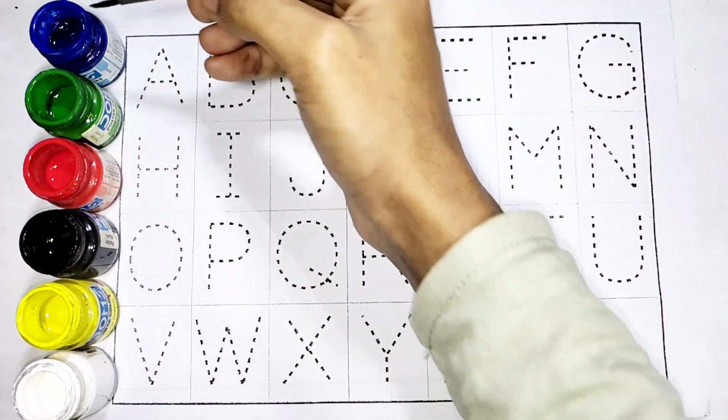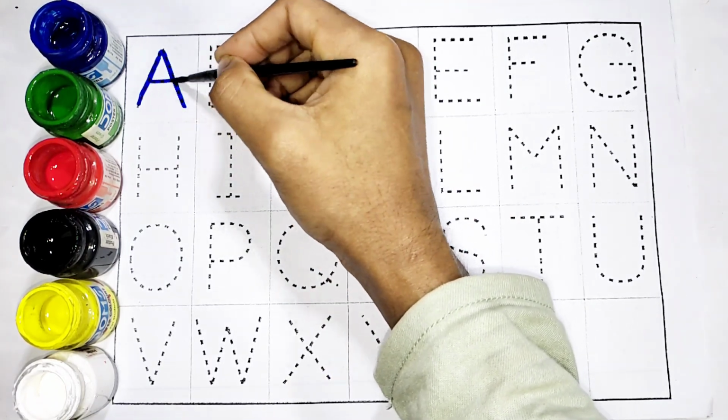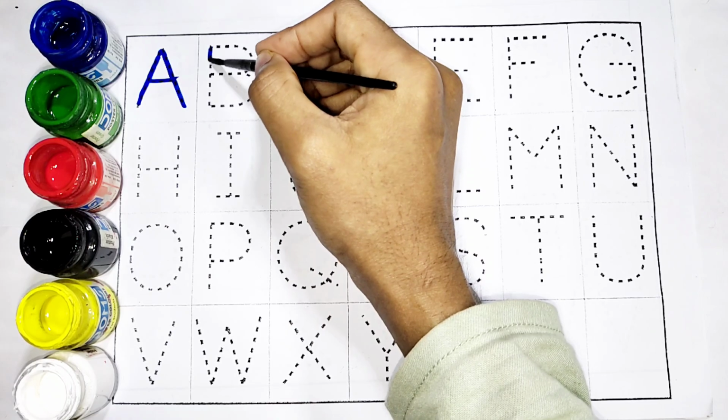First we are opening the color blue, and now we draw the alphabet A. A for apple, A for ant.